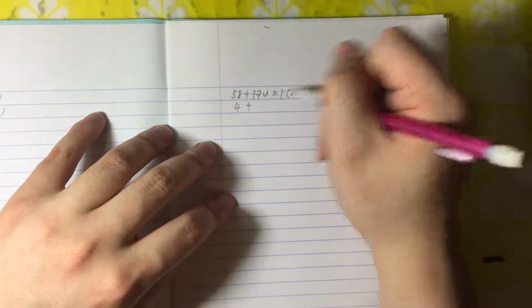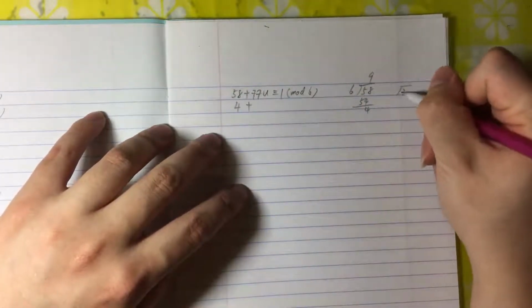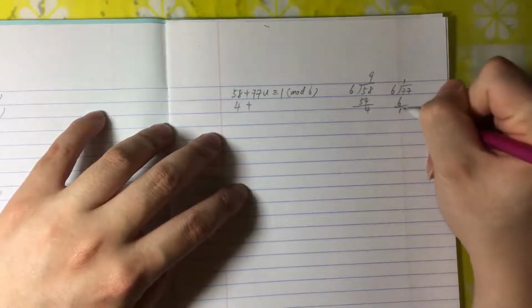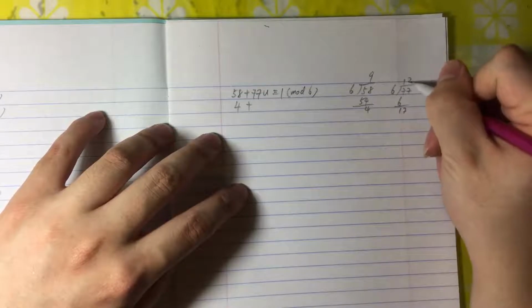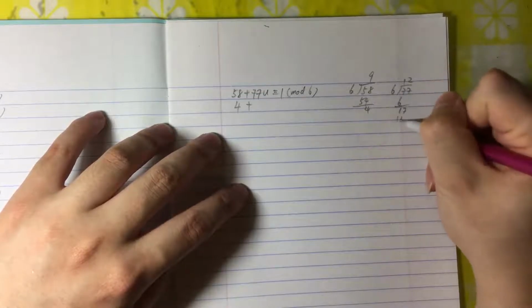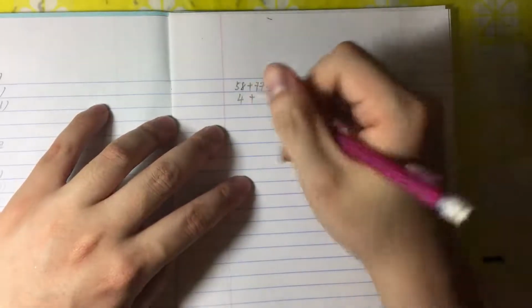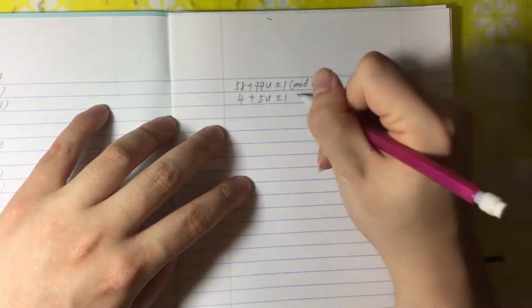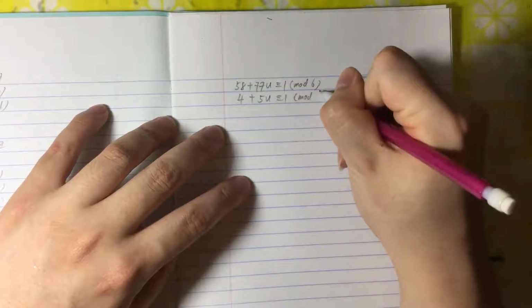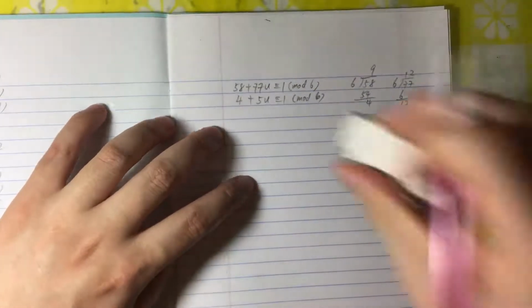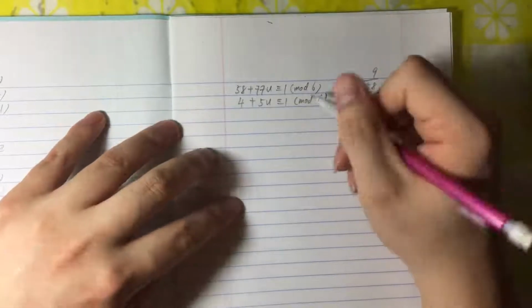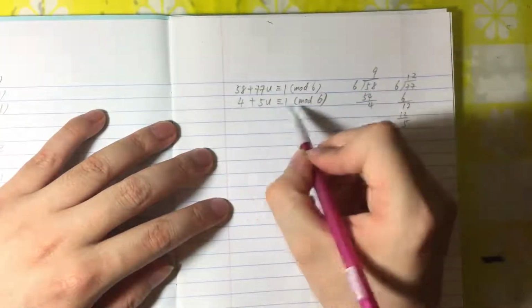Next, take 77 divided by 6. 6 goes into 77 12 times. 12 times 6 is 72. Remainder is 5. So 77 is congruent to 5 mod 6. Next, I can subtract 4 from both sides.